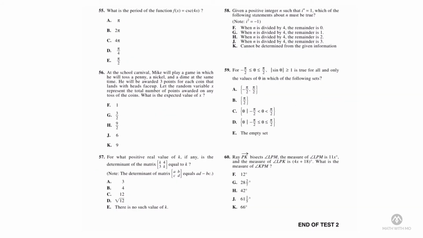It's 1. What is the period of a function f of x equals cosecant of 4x? Alright, so cosecant is basically 1 over sine of 4x. You want to find the period of that function.